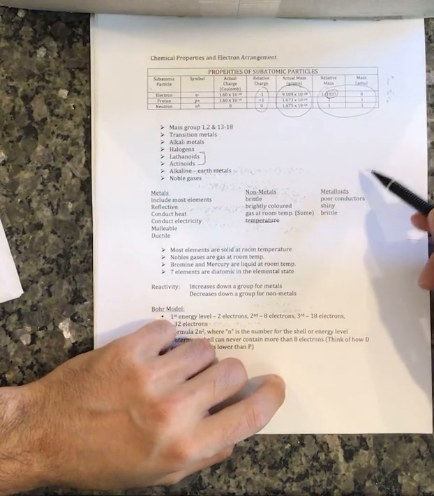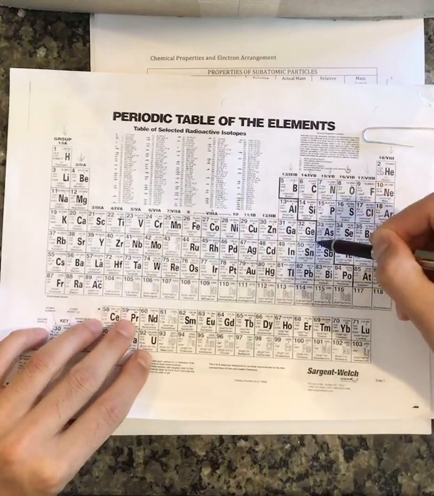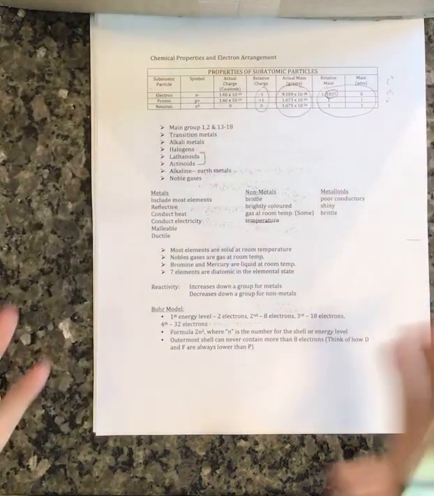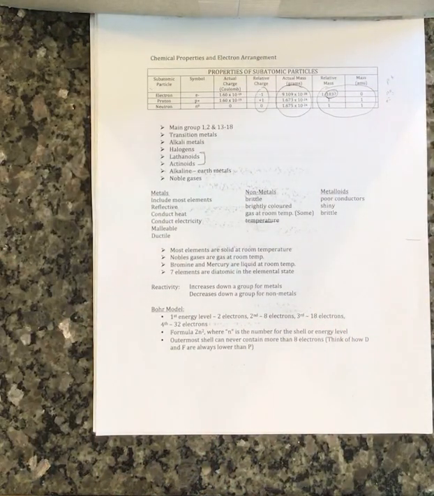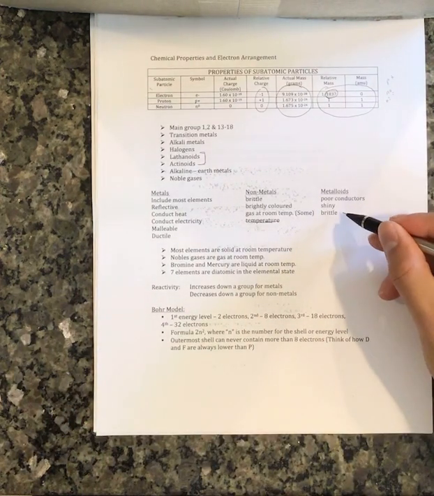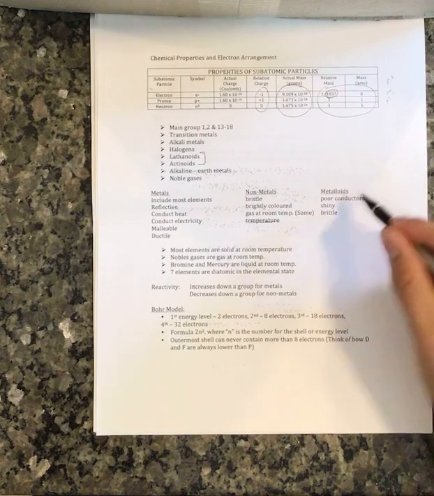And then you have your metalloids. Now, your metalloids are the ones that touch your staircase, essentially. Those ones are in between metals and non-metals, so they have a little bit of characteristics of both. However, we say that they're poor conductors, they're shiny, and they're brittle. Shiny is a metal, brittle is a non-metal, so it's a little bit of both.